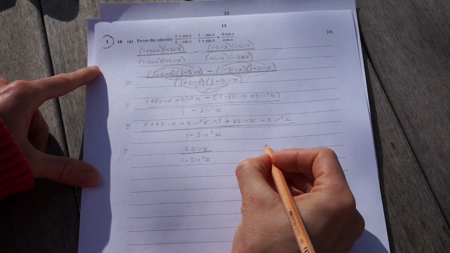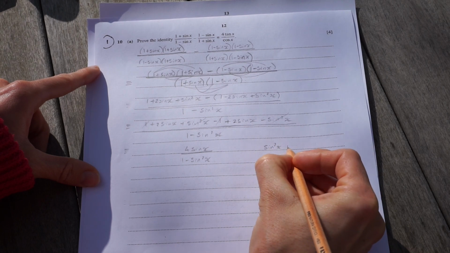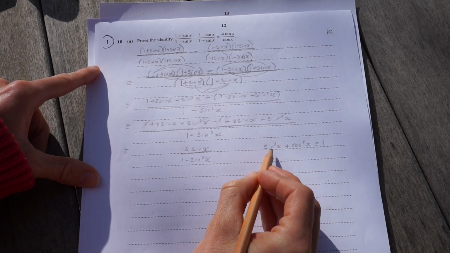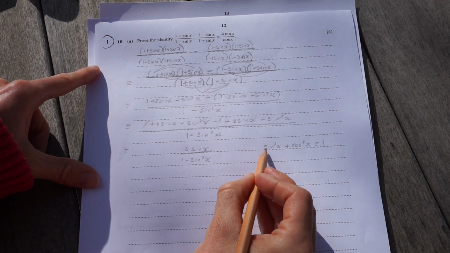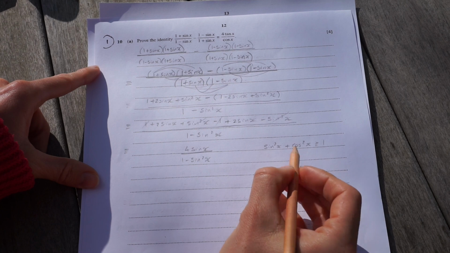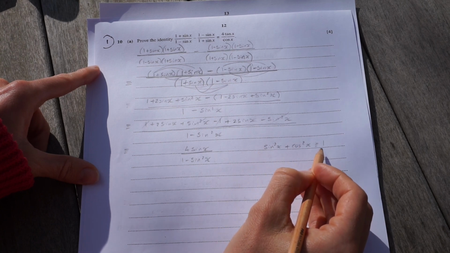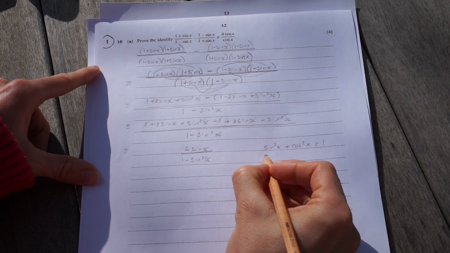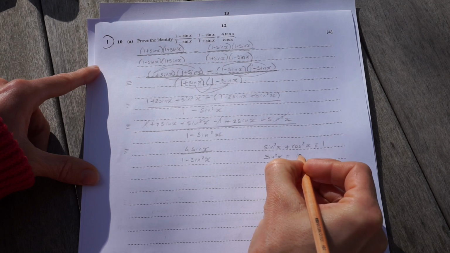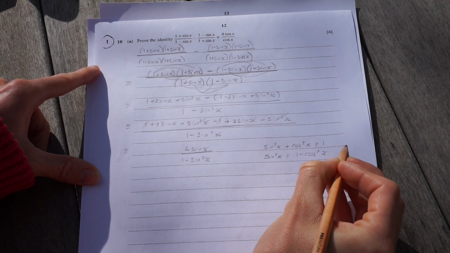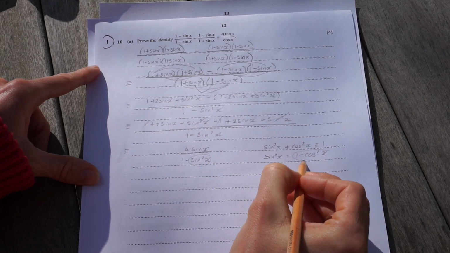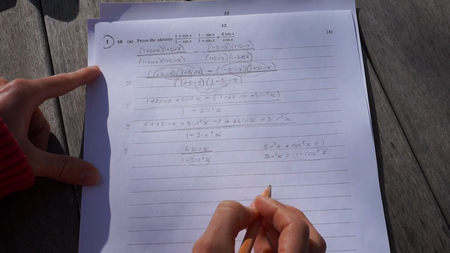Hopefully you know the identity sine squared x plus cos squared x equals 1. You actually get given this in the formula booklet in your exam for the Cambridge AS. Maybe you just know this one off the top of your head. I'm just going to rearrange it to make sine squared x the subject. So I'm going to subtract cos squared x on both sides so that I have 1 minus cos squared x. Because now I can replace the sine squared x with 1 minus cos squared x because they're equal to each other.